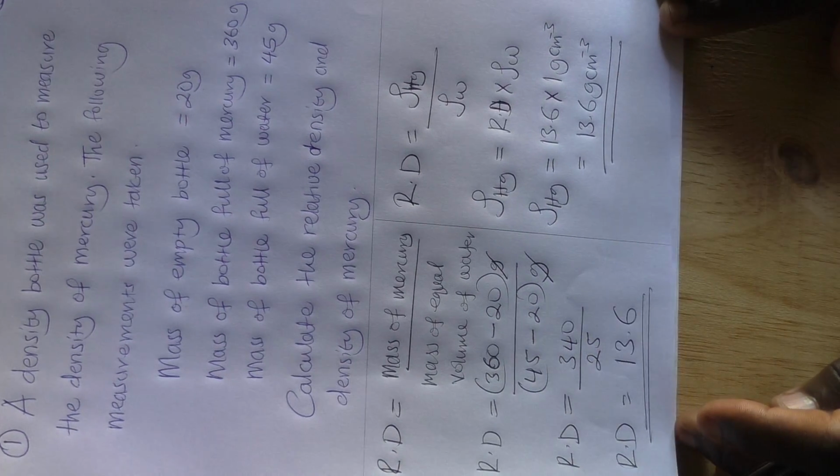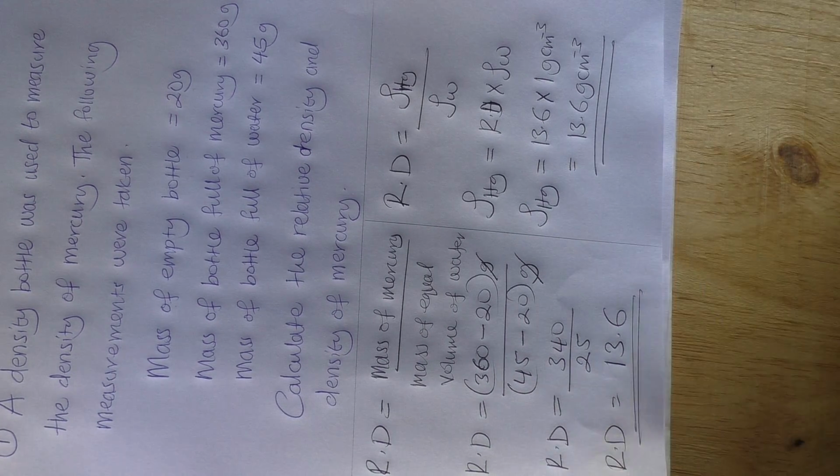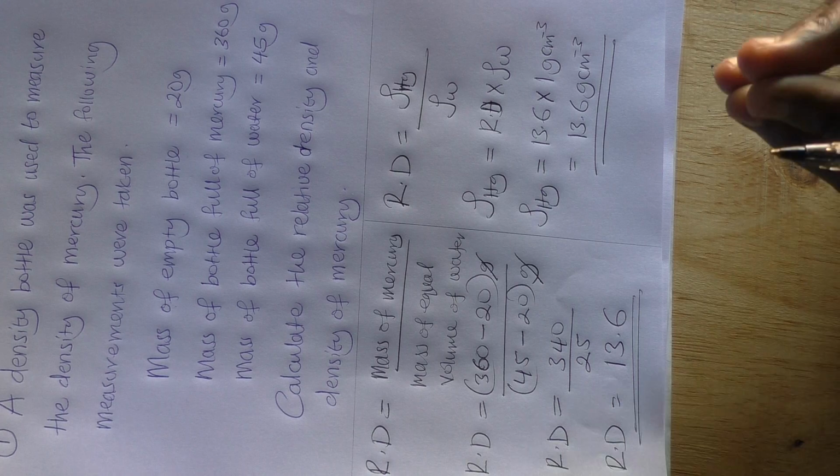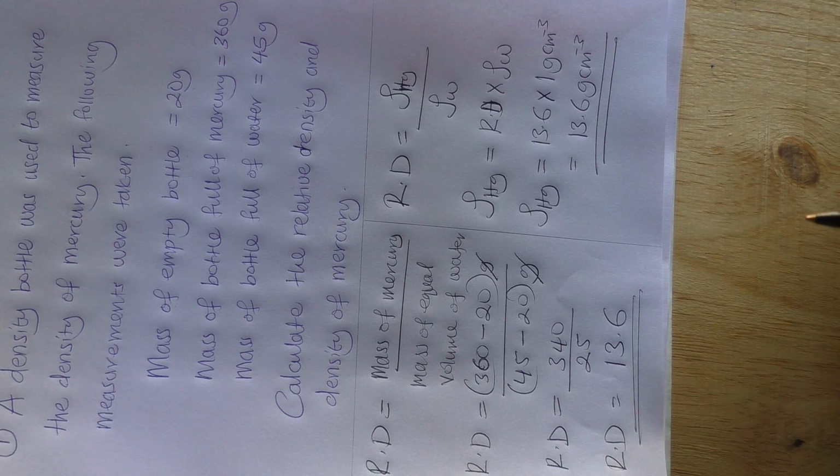That is the density of mercury. So, when given the relative density of a substance, we can easily find its density by multiplying its relative density by the density of water.